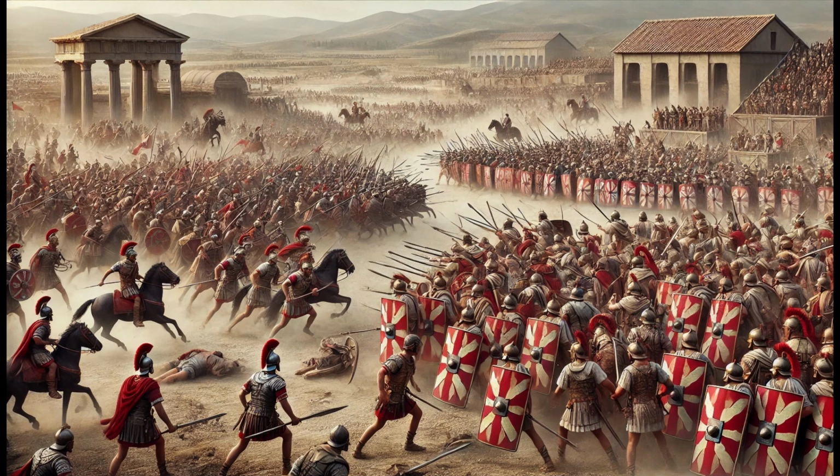As Caesar surveyed the battlefield, he knew that the civil war was far from over. While Pharsalus had been a decisive victory, Pompey's supporters still controlled significant territories, and the Senate, though weakened, had not yet been fully brought to heel. Caesar would need to continue his campaign, but for the moment he had achieved what many believed was impossible. He had defeated Pompey the Great in open battle.